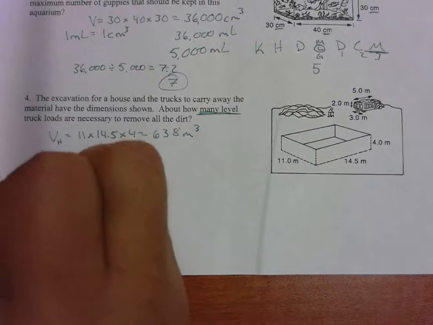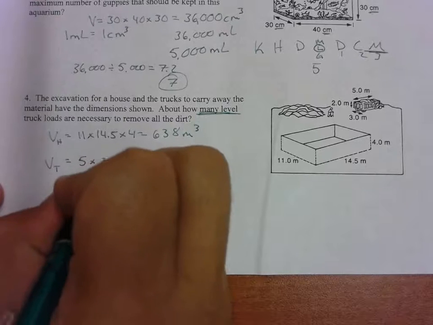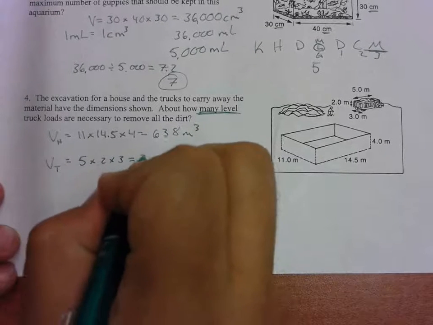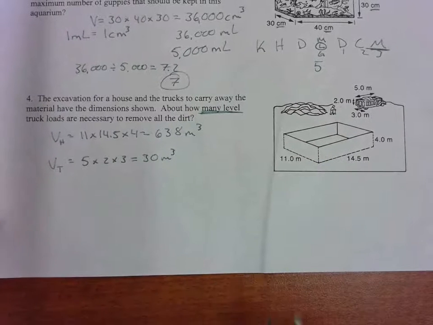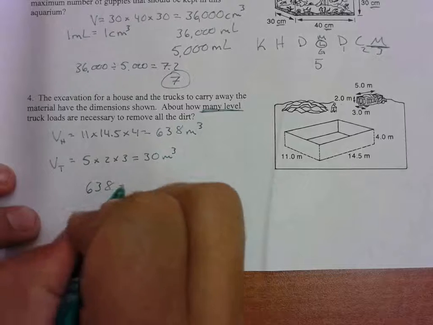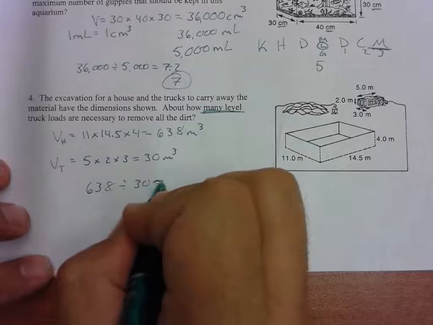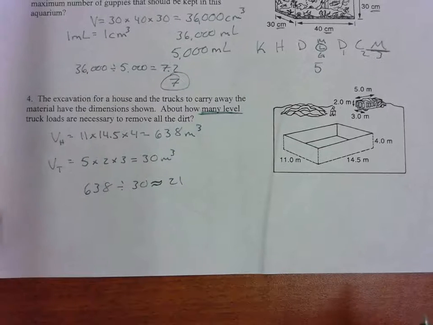The truck that we're loading it in, the volume of the truck is 5 times 2 times 3, which is 30 cubic meters. So I can take away 30 cubic meters at a time. How many truckloads is it going to take me? You are going to take the 638 and divide by 30, and you get approximately 21 truckloads. It's 21.26, but they want to know how many level truckloads. So how many full truckloads? There are exactly 21 full truckloads of dirt.